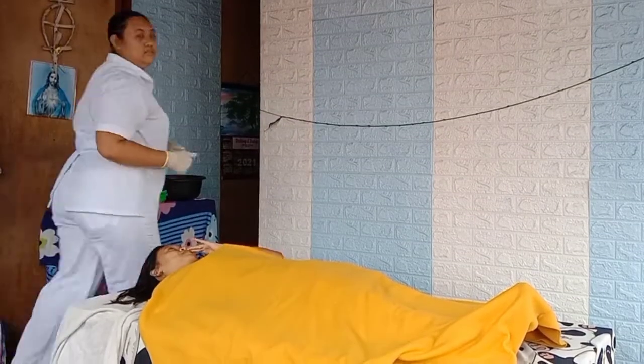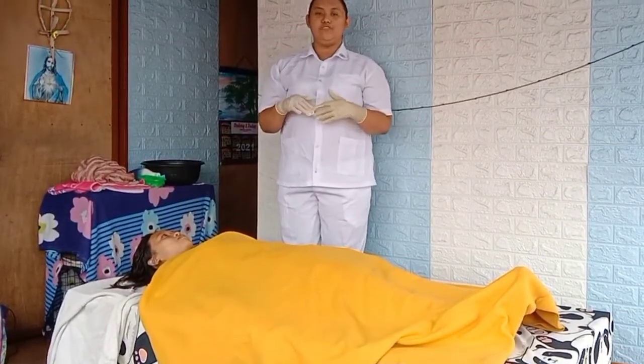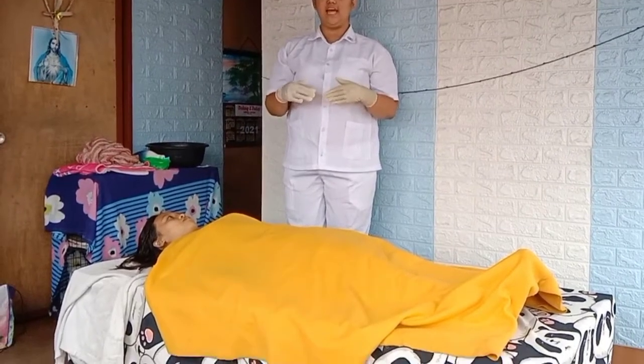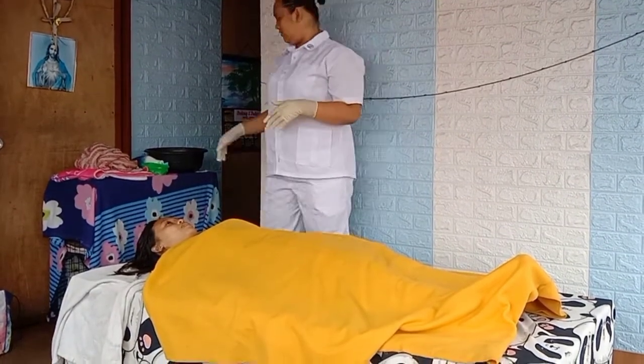Next, comb the hair properly, to free the patient's hair from tangles if the patient has hair. So, okay, now I'm going to comb your hair, okay?